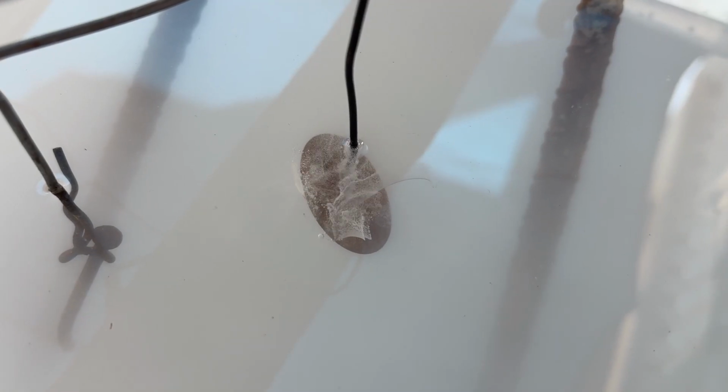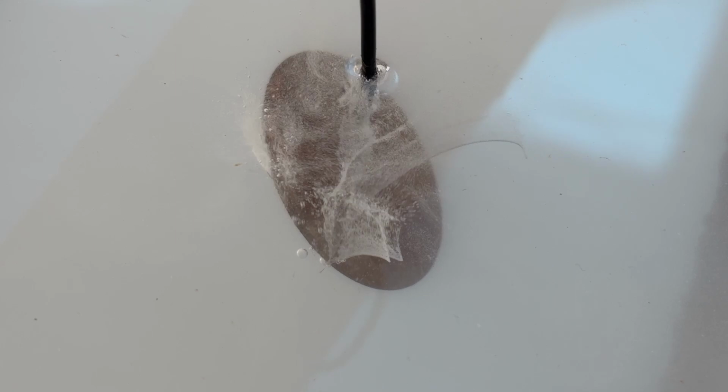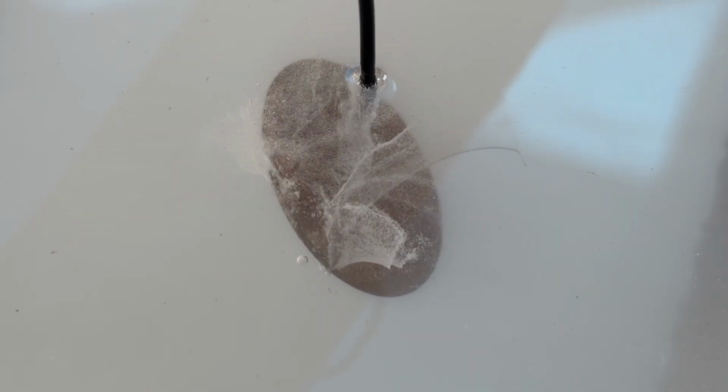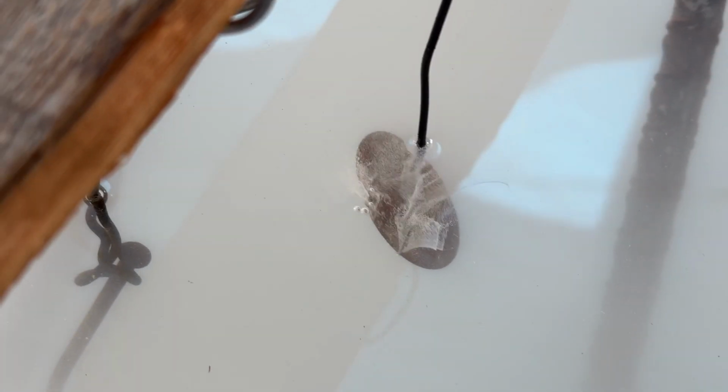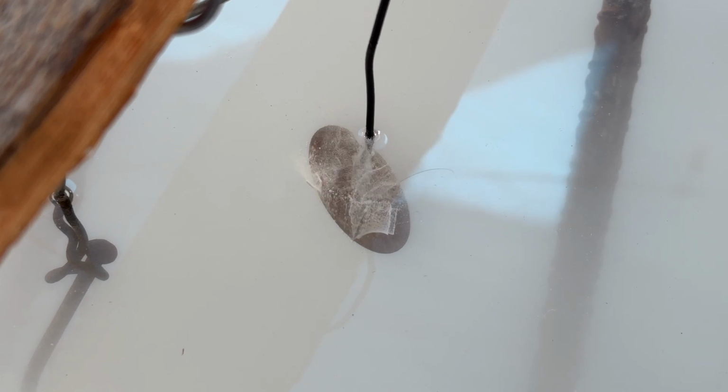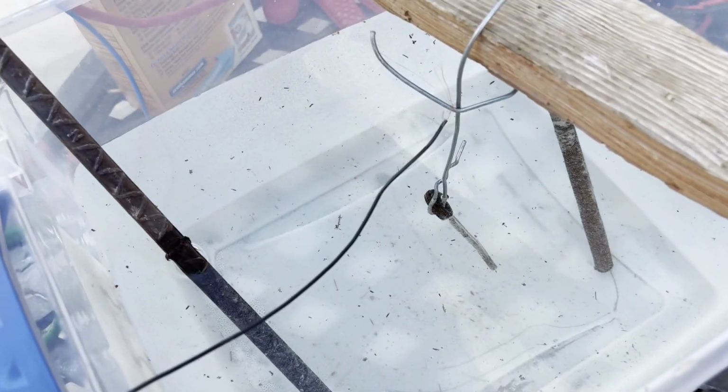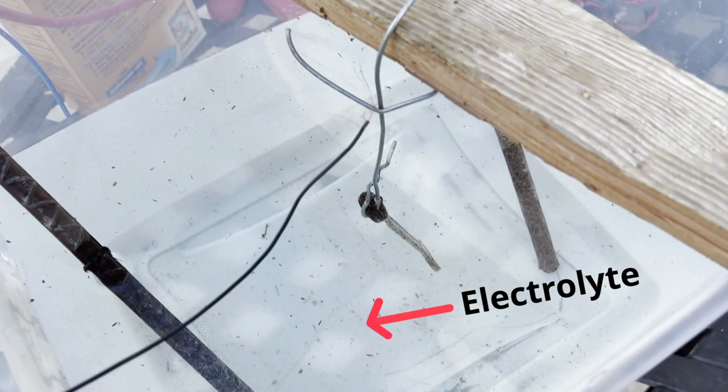The release of the oxygen and the separation from hydrogen molecules in the water form bubbles that also help dislodge the bigger rust caps, speeding up the process. All these reactions take place in the electrolyte substance. Its electric conductivity allows the free movement of ions and electrical current.